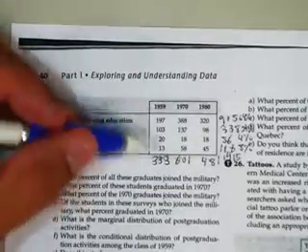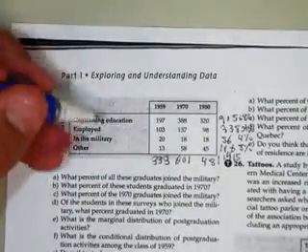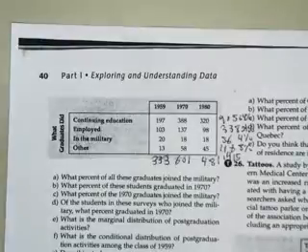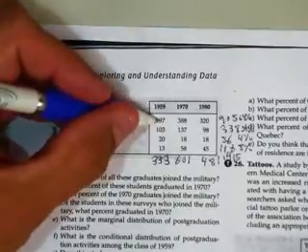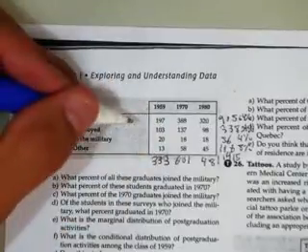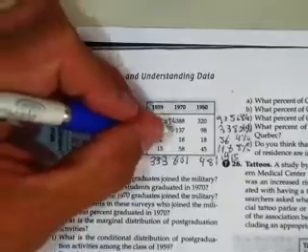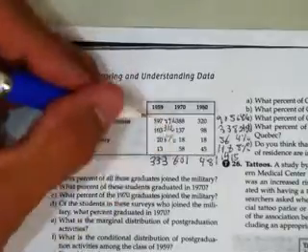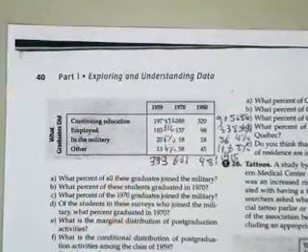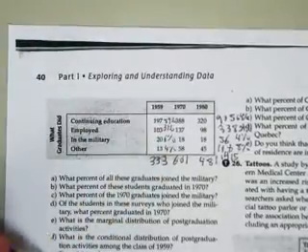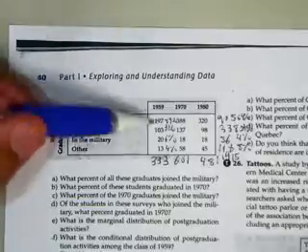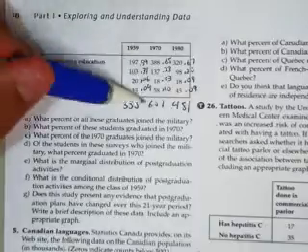What is the marginal distribution of postgraduate activities? Okay, so the postgraduate activities are here, so the marginal distribution is here. So we're going to change each of these into a percent. So we've got to divide each of these by the total. And if you do that, this is 64%, and employed is going to be about 24%, and military is going to be about 4%. And this guy here, other, is 8.2%, but I'm going to put it as 8%. Then I have room. Okay, now that's a little bit jumbled up.